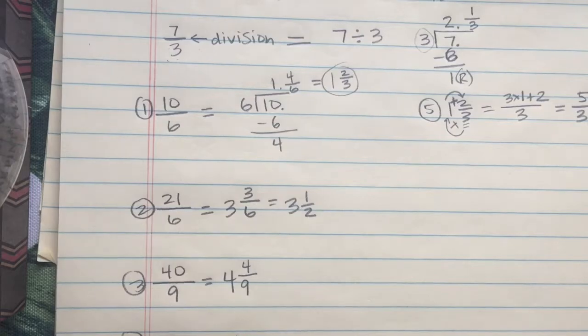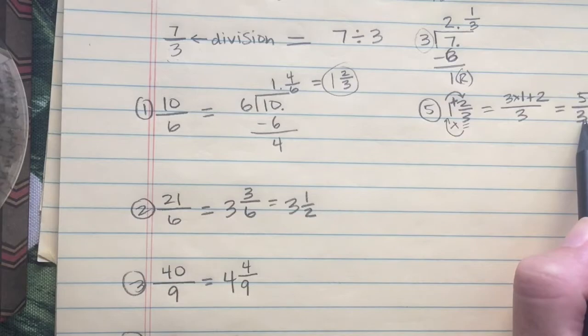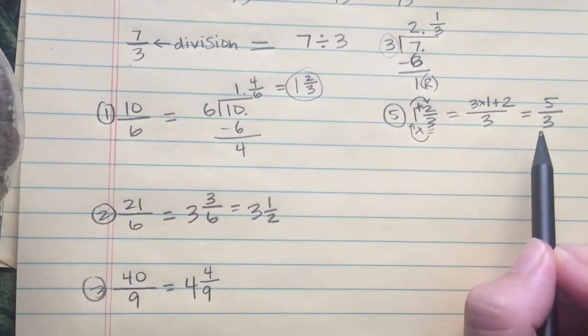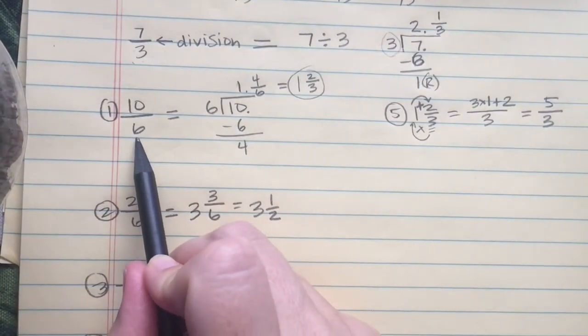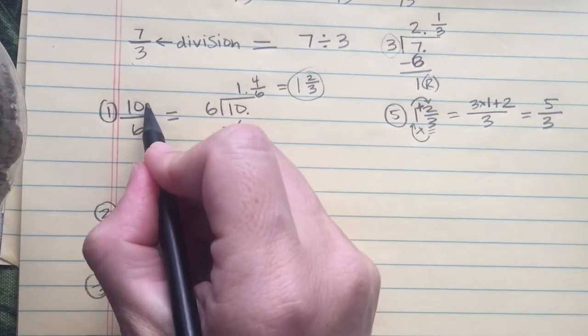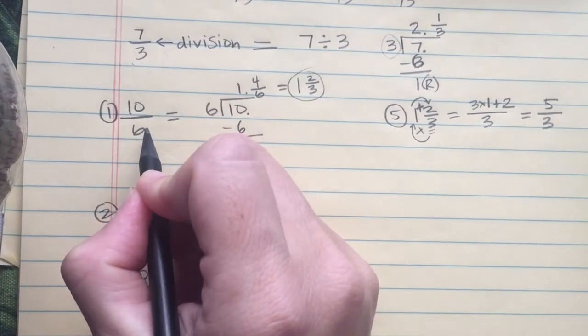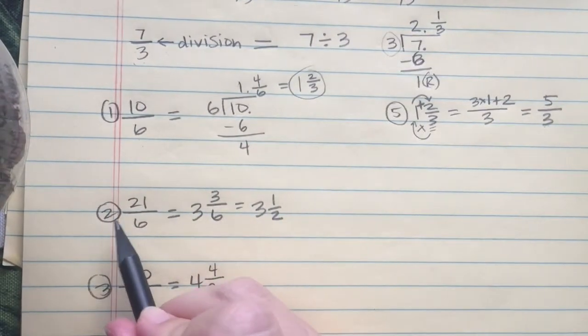Denominator stays the same. Now you may be saying, well, how come this number isn't the same as this number? Well, that's because this number could be reduced. And if you divided the top and bottom by 2, you would get 5/3. Let's do another one.